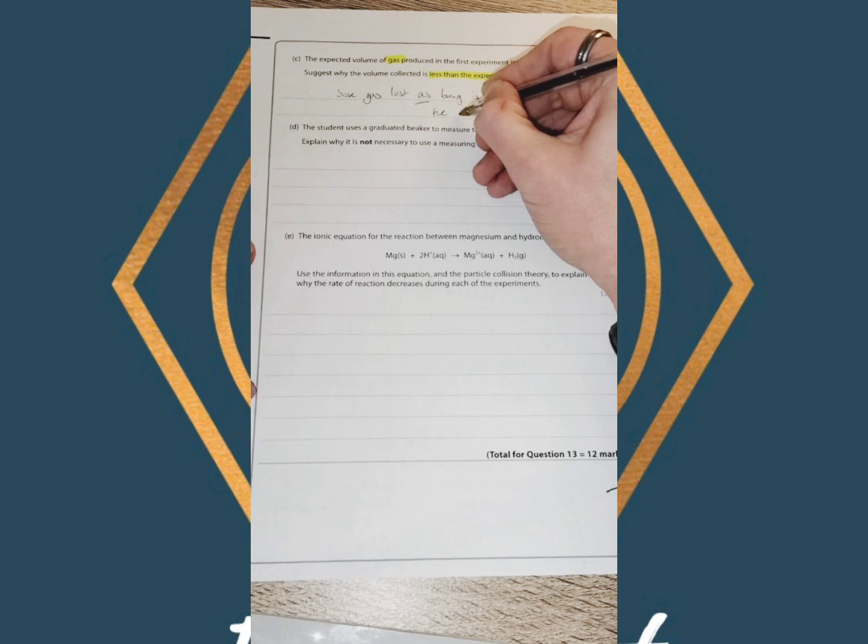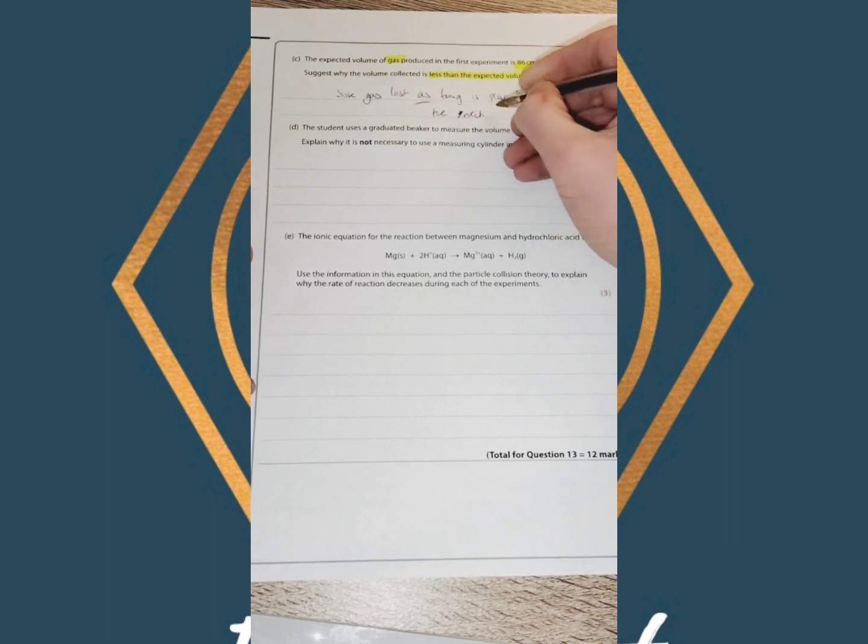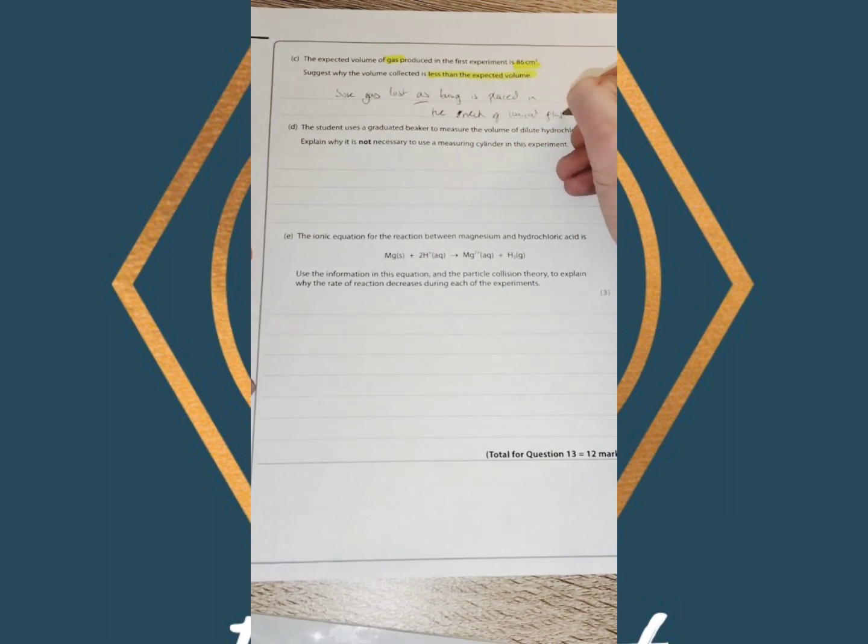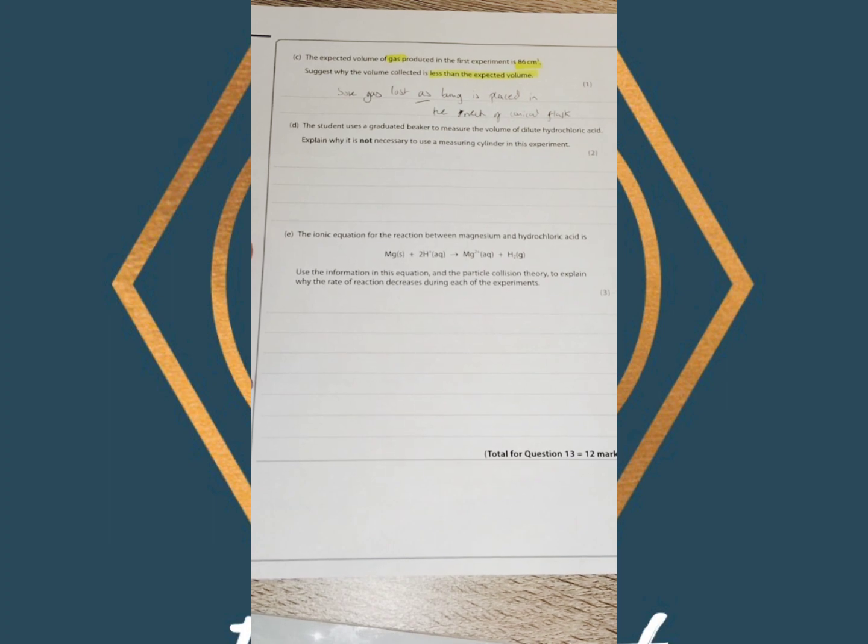So really do investigate the point in the experiment where that error could occur.